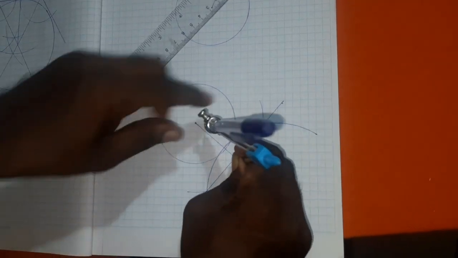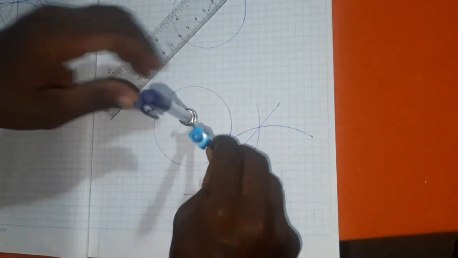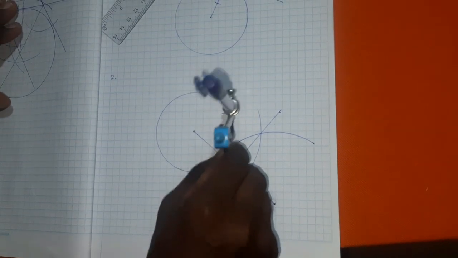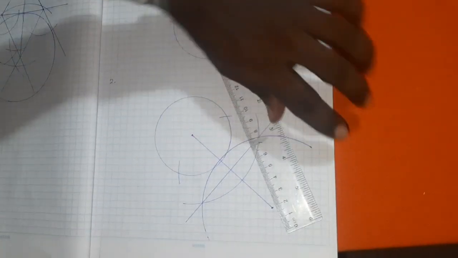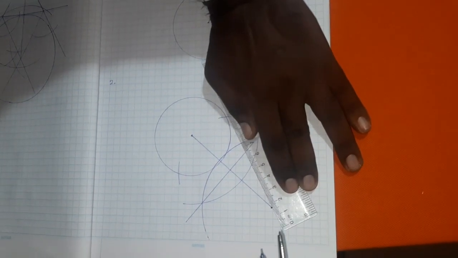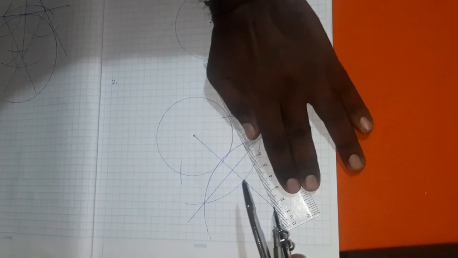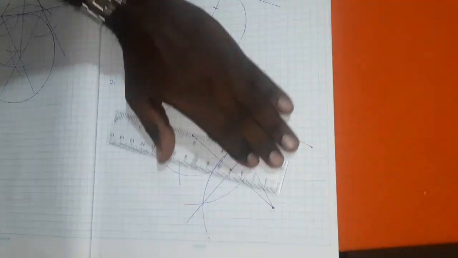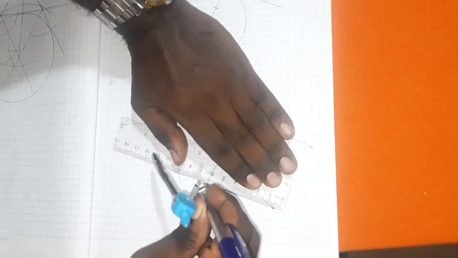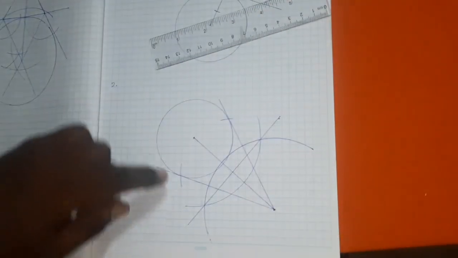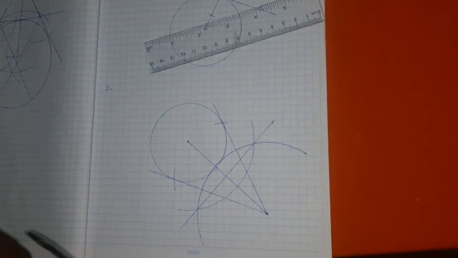Then from the intersected point, take the length to the center and intersect the circle on either side. Then from the external point, you have to join the points which were intersected at the circle. So there you would receive two tangents. So that is how to construct tangents from outside the circle.